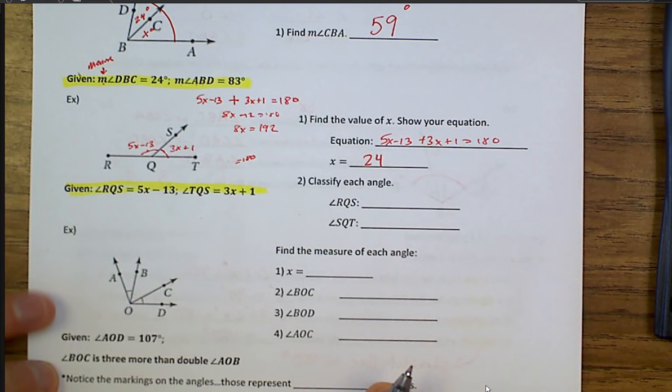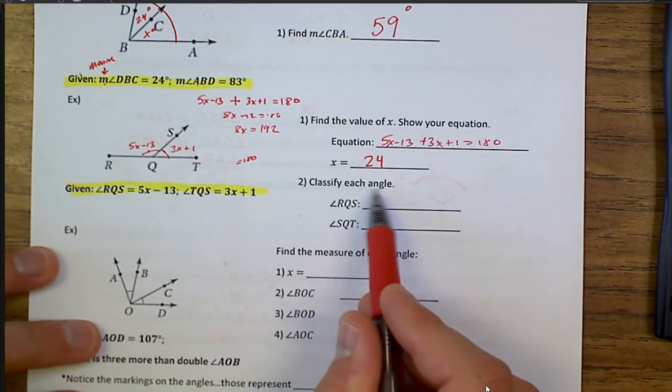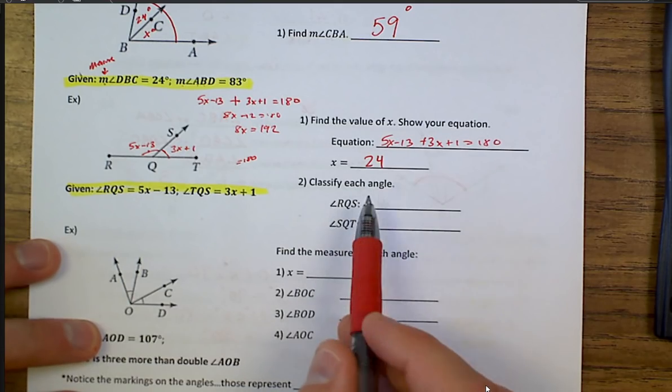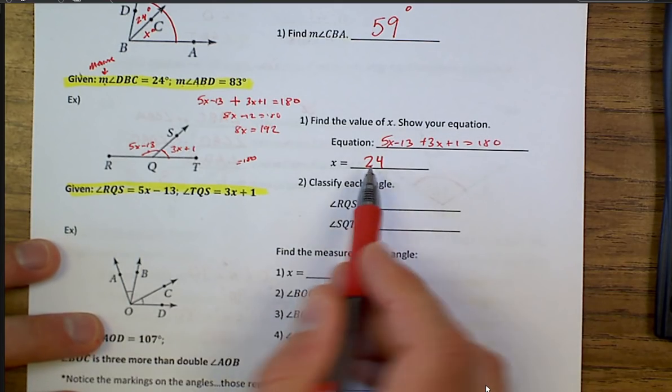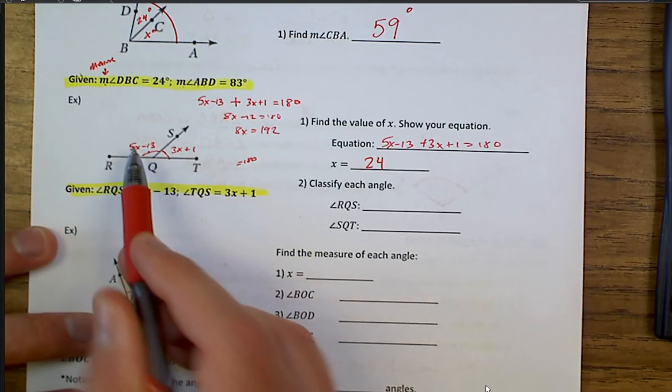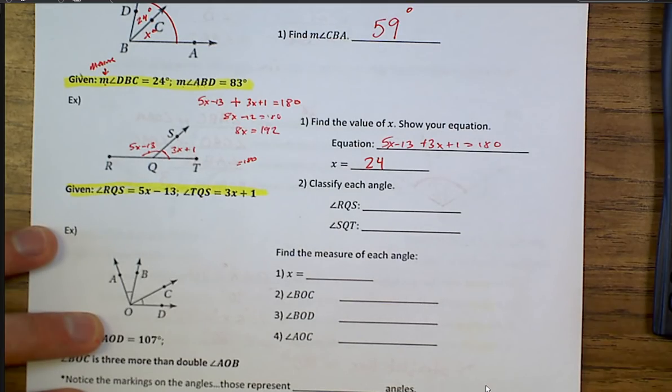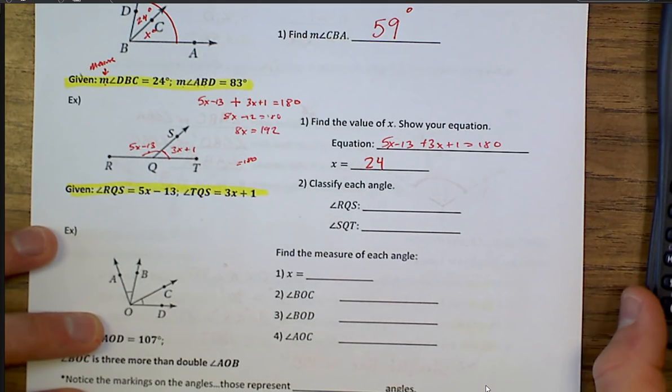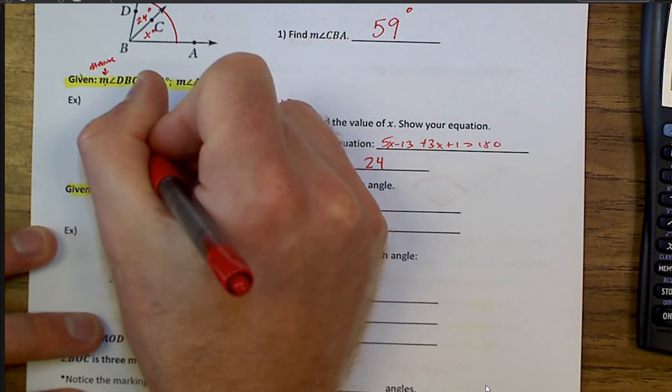Now, question number 2 says classify each angle, all right? So if I know that x is 24, I can plug that in for my x's. So I'm going to go 5 times 24, hit equals, and then I'm going to subtract 13, so I get 107. So this angle is 107 degrees.